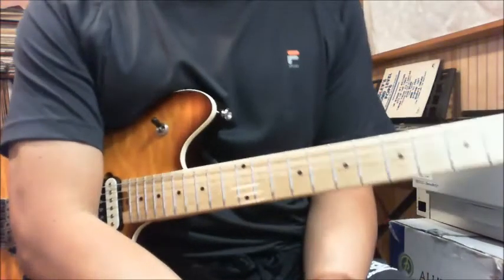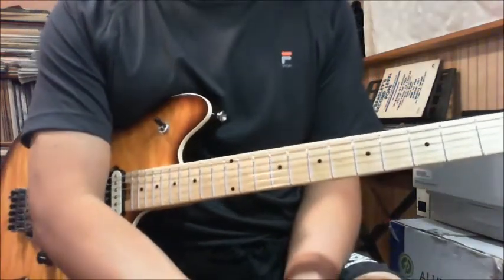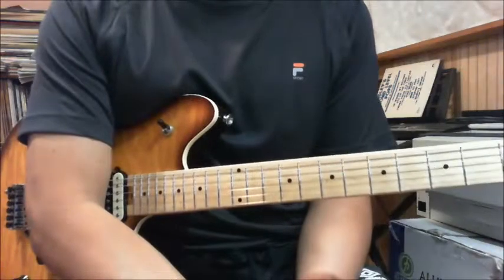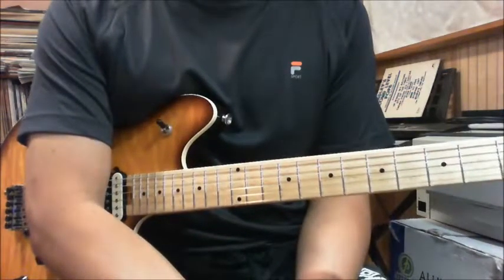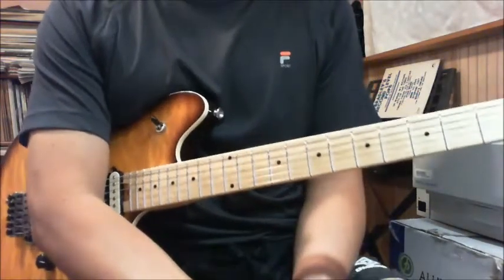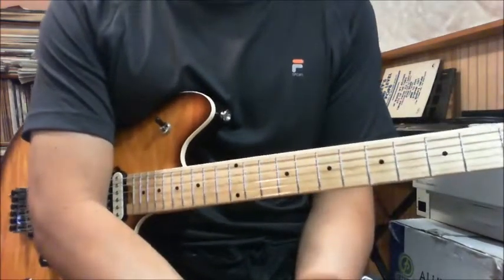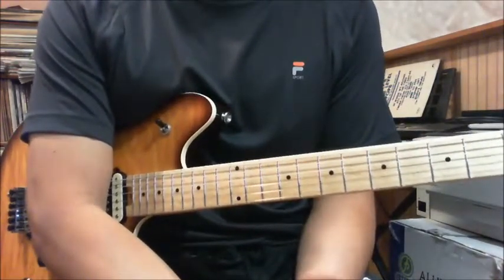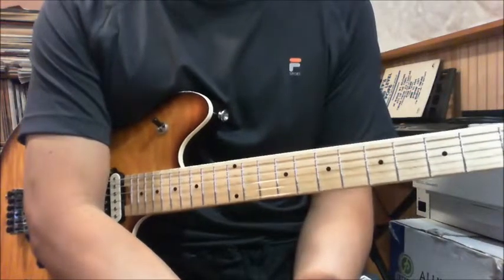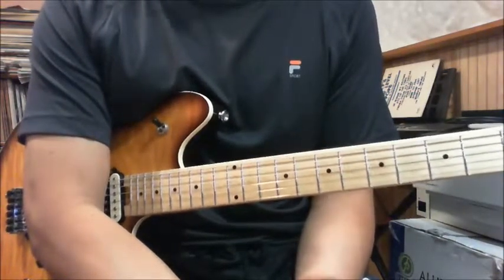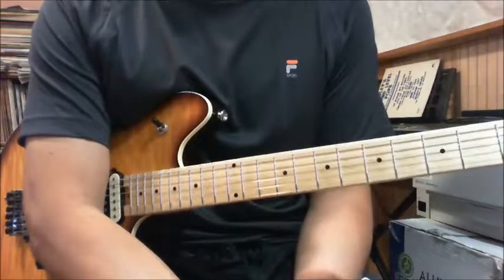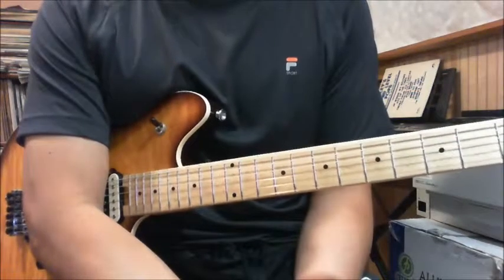We are going to continue to talk about intervals. Last lesson we talked about the octave. This lesson we're going to talk about another interval. We want to cover perfect 4th and perfect 5th in this lesson and the next lesson because it's very important. There's a very important relationship between the octave, perfect 4th, and perfect 5th.